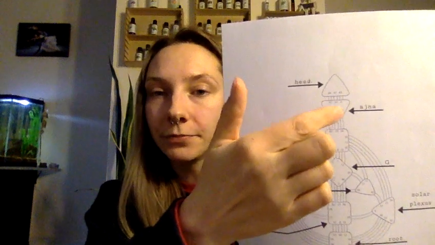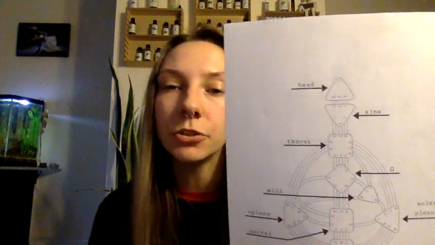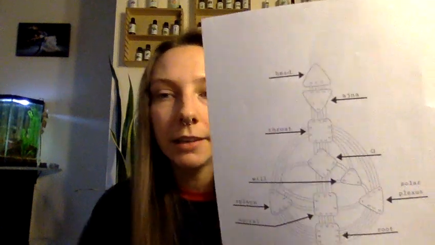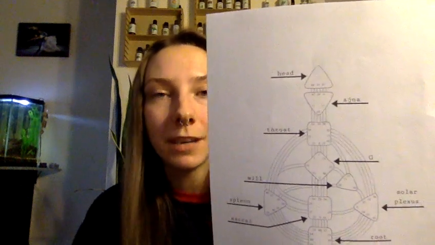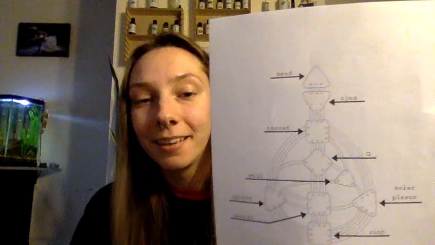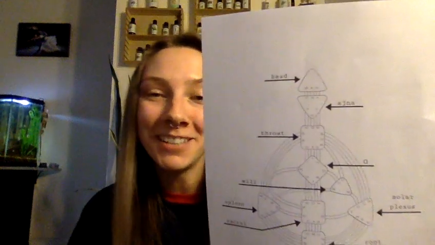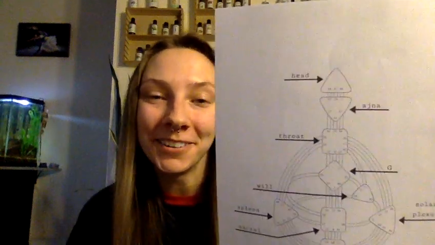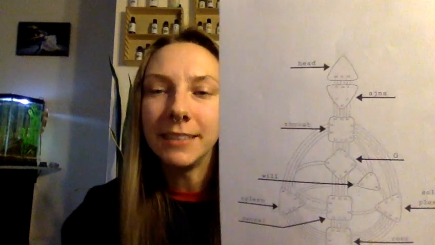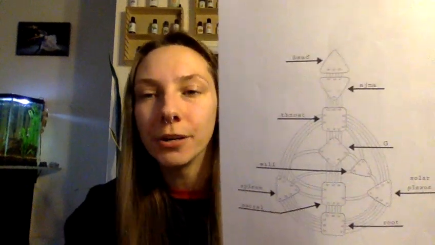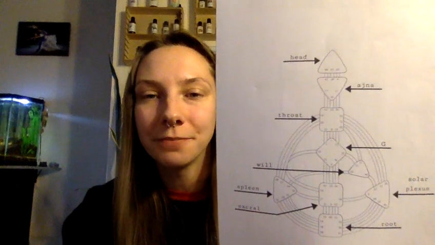Okay. Then, next one down is your Ajna center. Ajna has to do with data processing, storage, and conceptualization. Not gonna lie, guys, that's all the information I have about the Ajna center. I don't have a good understanding of the Ajna, but it sounds like memory to me. It's data processing, storage, and conceptualization.